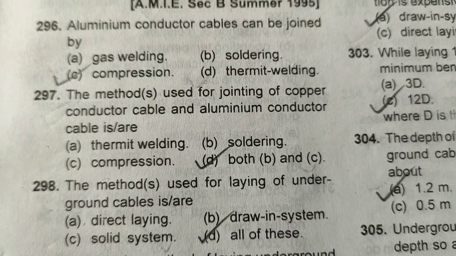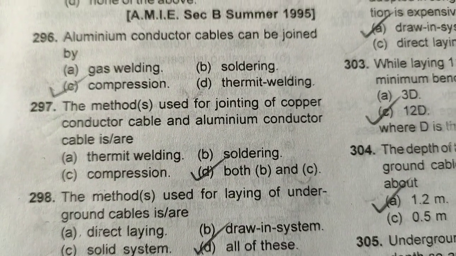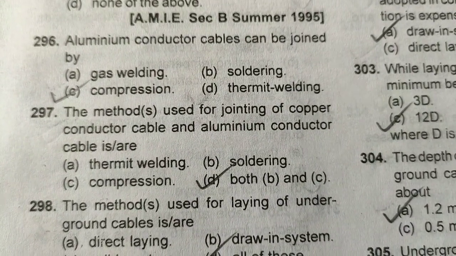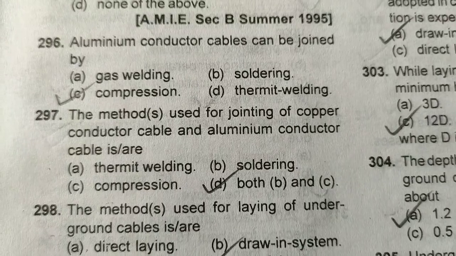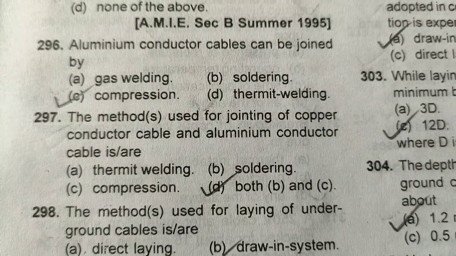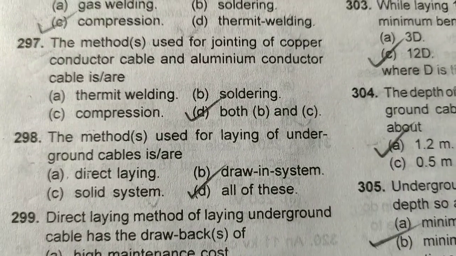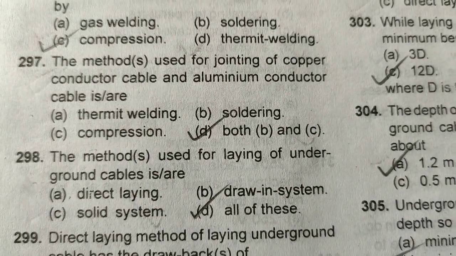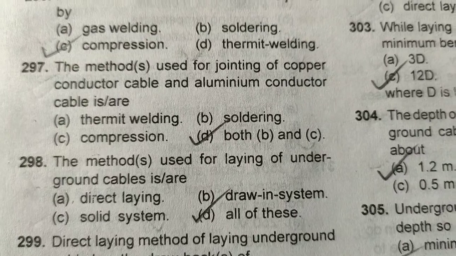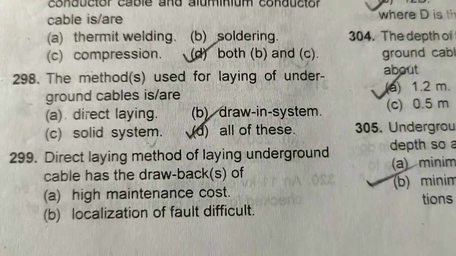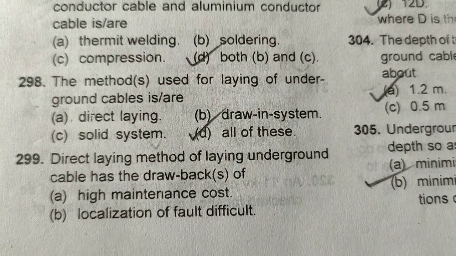The method used for jointing of copper conductor cable and aluminium conductor cable is thermit welding, soldering or compression: soldering and compression. The methods used for laying of underground cable are direct laying, draw-in system, solid system. All of these.